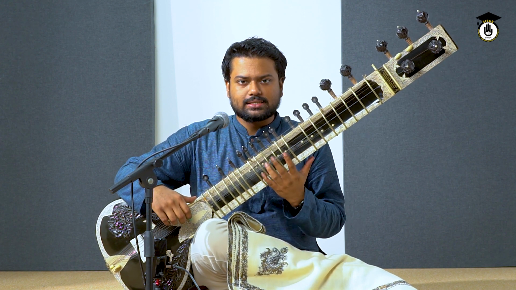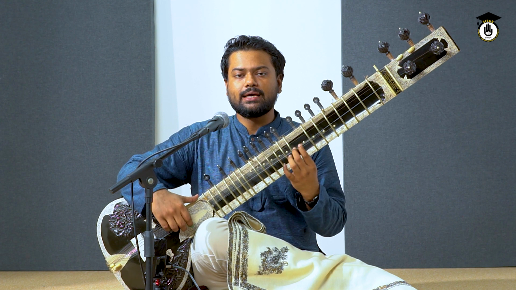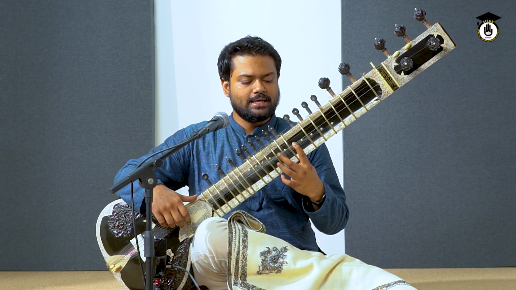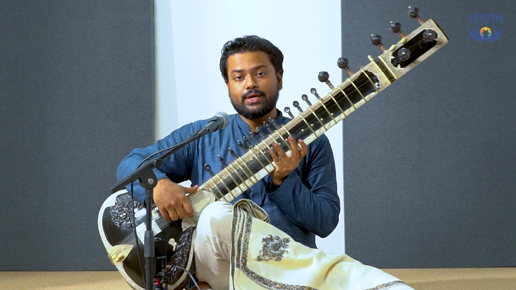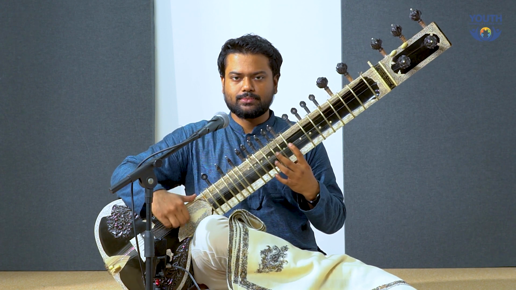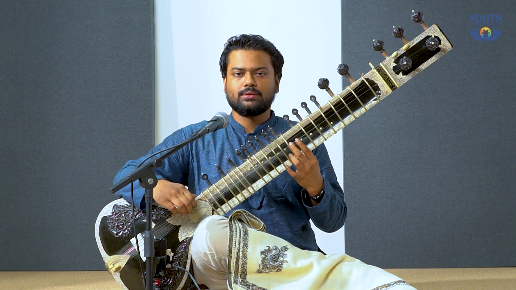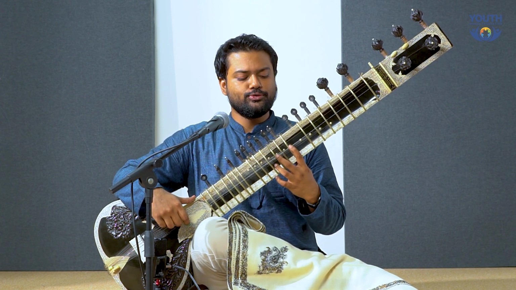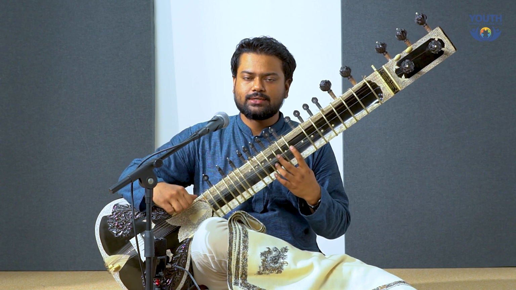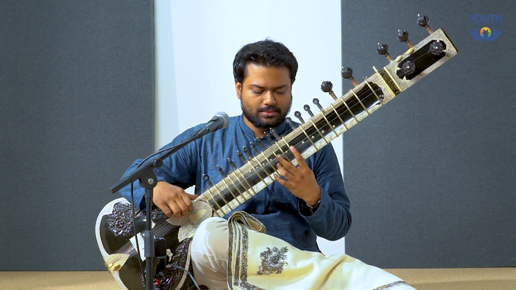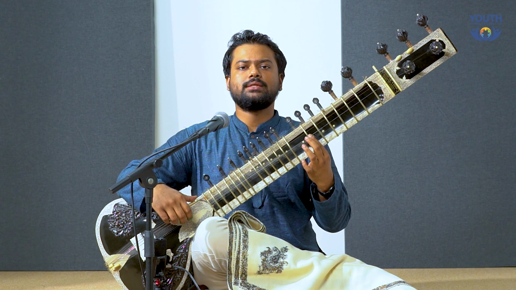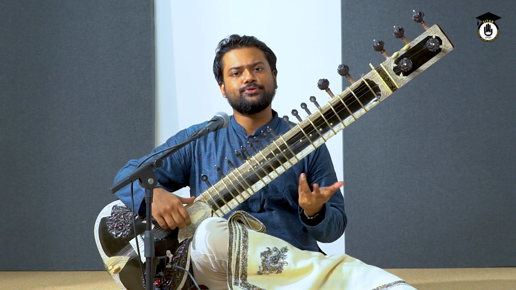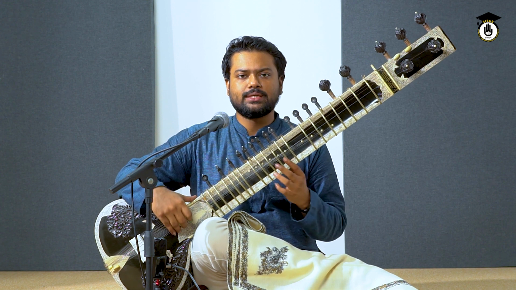If you notice, what I just did: I played all the three gas that were required for this composition, but right after that, where the re was supposed to be, instead, for this specific vistaar, you're going to play just a ga, and then probably a small stroke on the sa, just to have a formal ending.